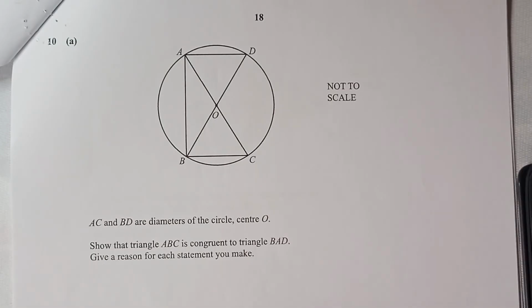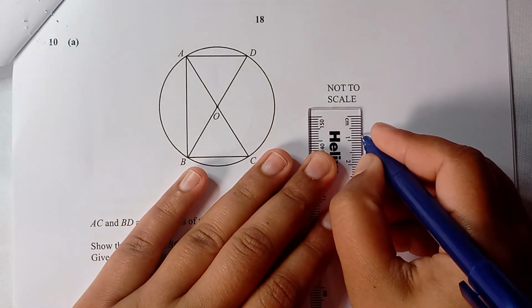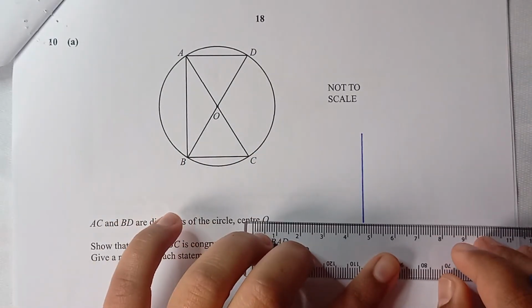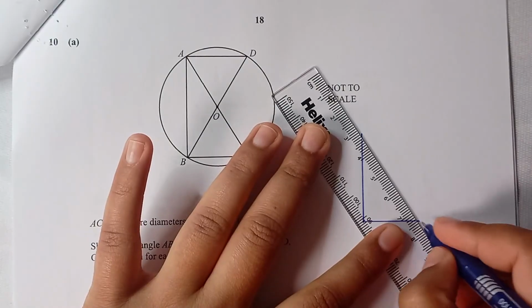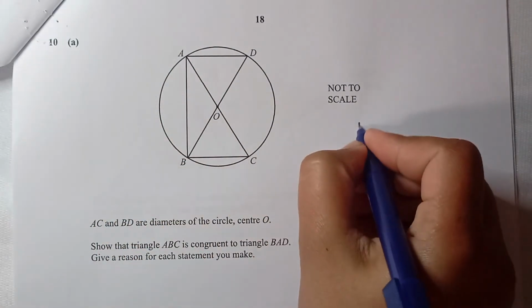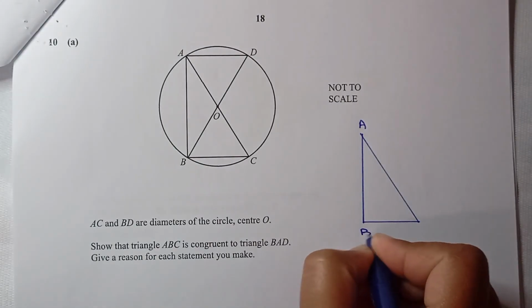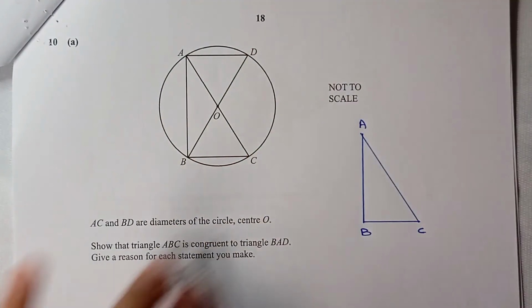So if I draw the first triangle here, this would be ABC. This is A, this is B, and this is C. And the other is BAD.